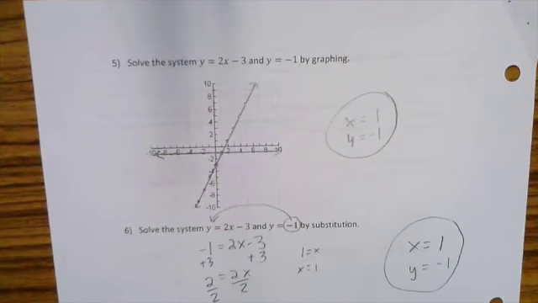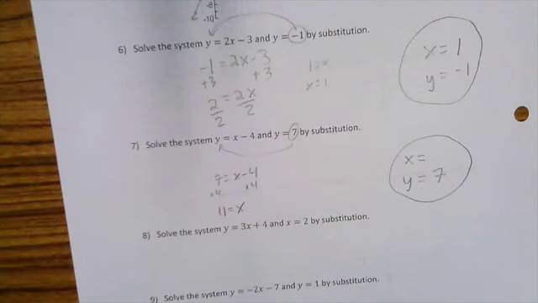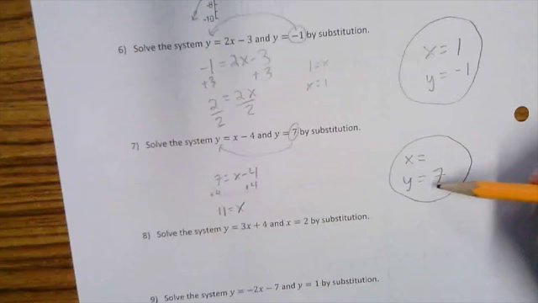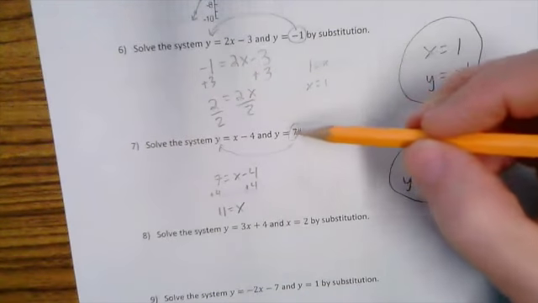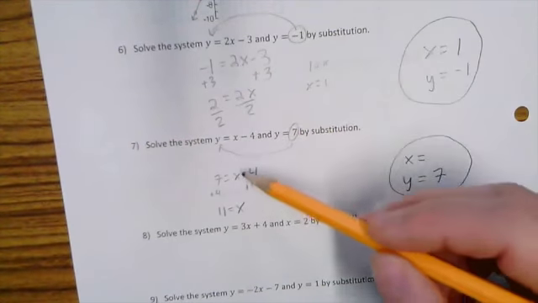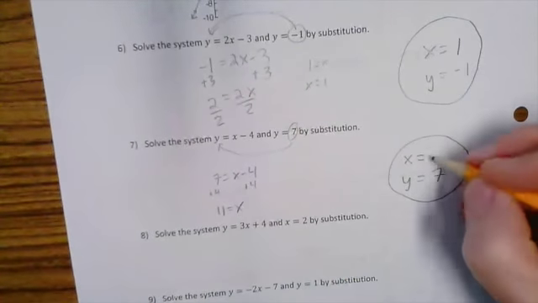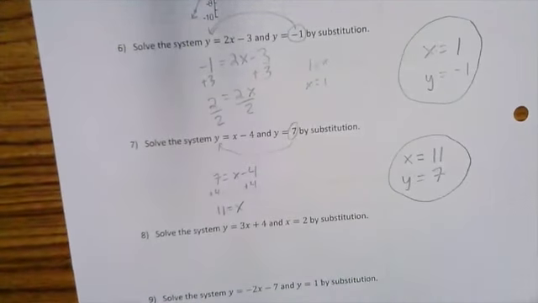All right, so let's have you try to solve this system down here, y equals x minus 4 and y equals 7 by substitution, and let's see if you get the same thing that I do. So the first thing I did is make a place for my answer, x equals and y equals 7, which I already know. I substitute the 7 in for y, solve for x, and I get x equals 11. I put that in my solution, and there's my answer.